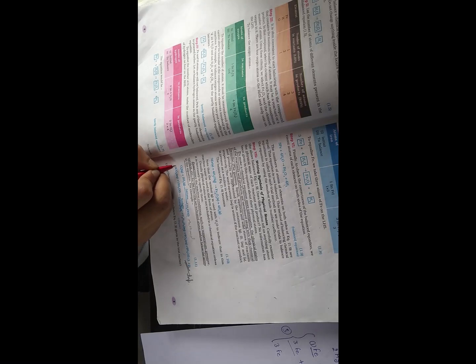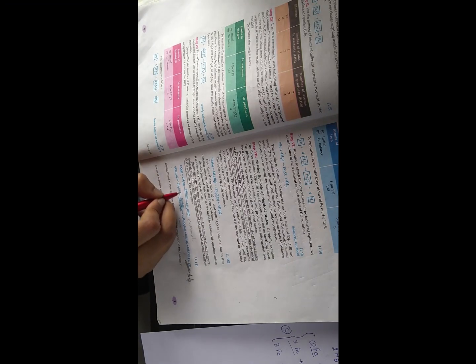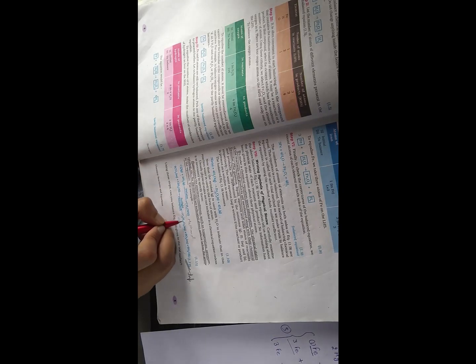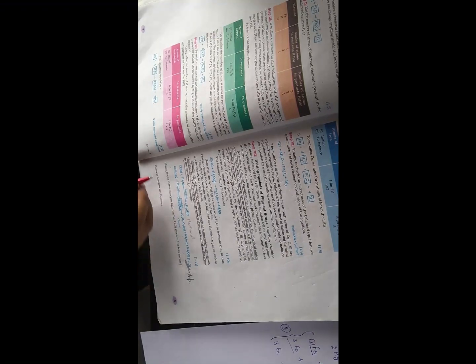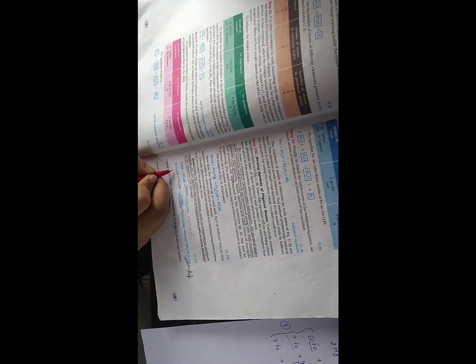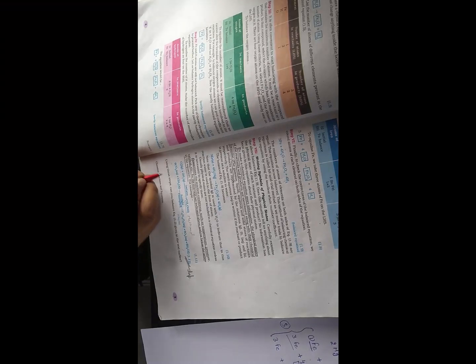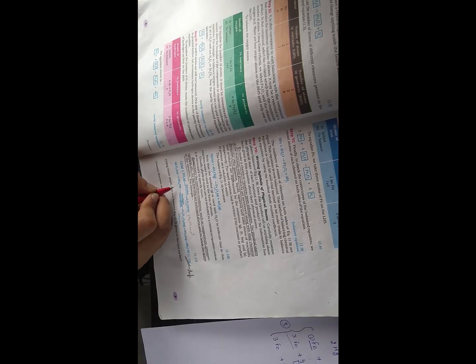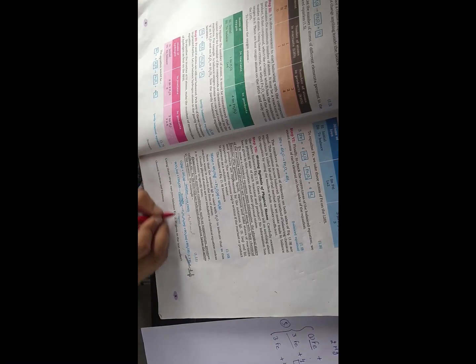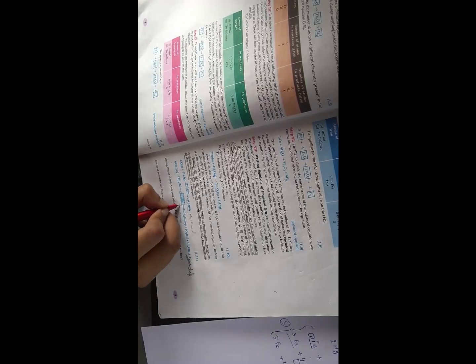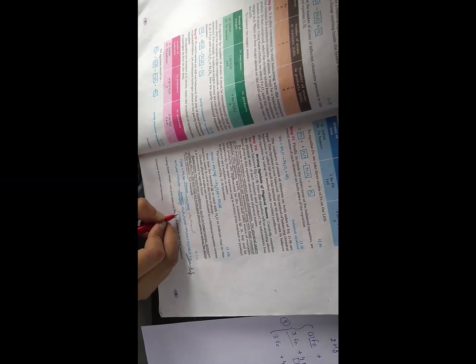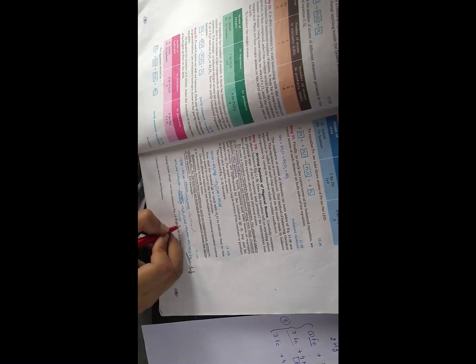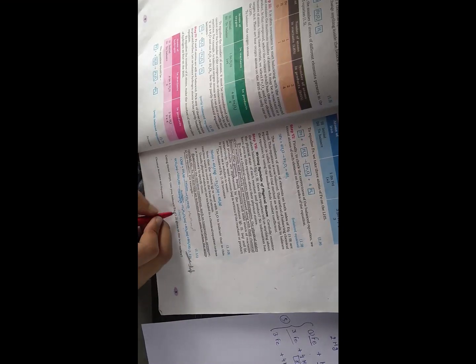For example, carbon monoxide gas plus hydrogen gas H2 combines under certain conditions to form methanol, that is CH3OH liquid. Another example is 6CO2, that is carbon dioxide gas, and 12H2O, that is water in the form of liquid, in the presence of sunlight and chlorophyll forms C6H12O6 aqueous, that is glucose.